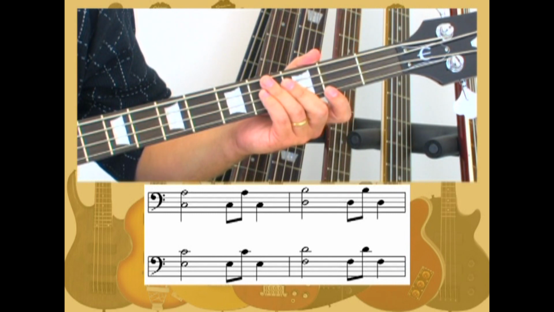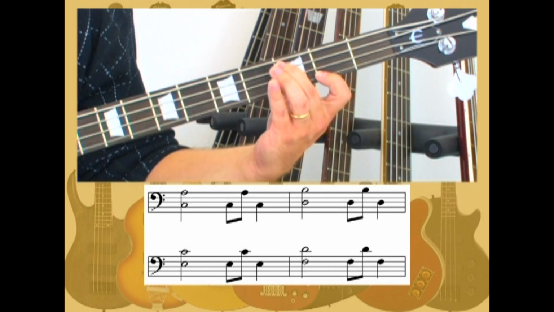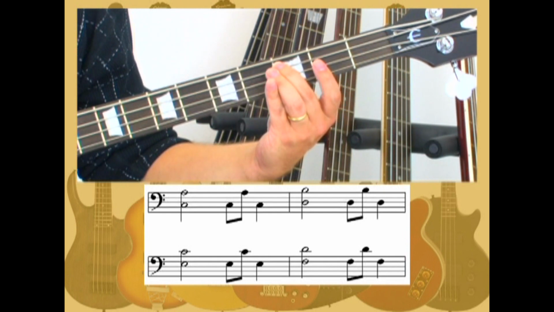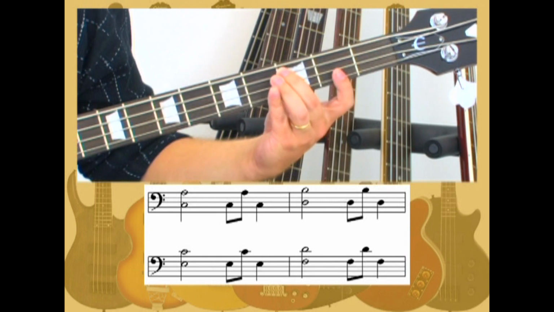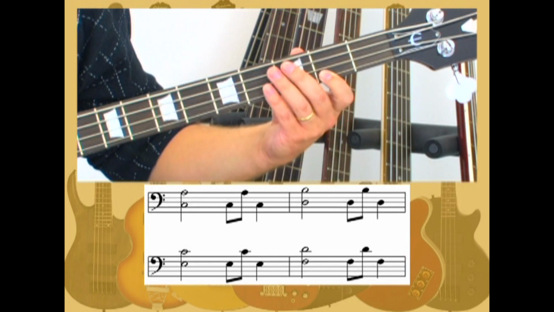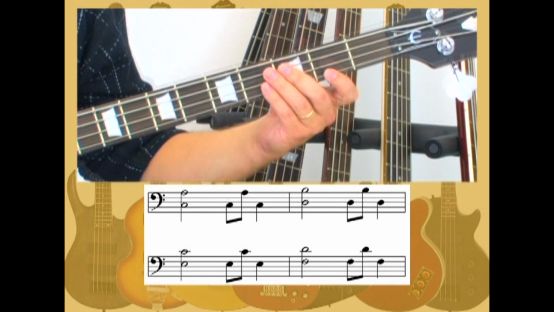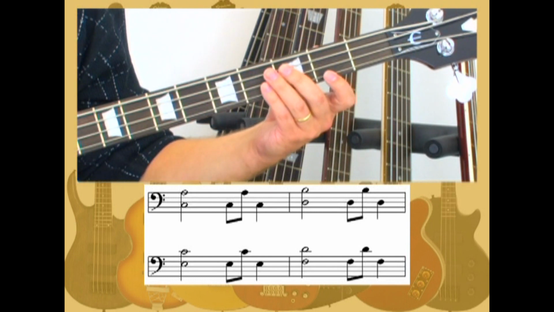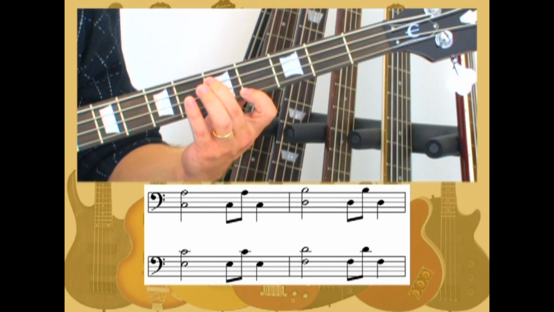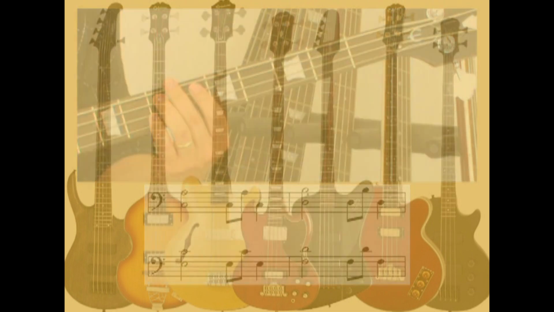For each measure, we start out playing a harmony for a half note for the duration of counts 1 and 2. On the 3 count, we play the root or starting note for an eighth note duration. On the and count, we play the sixth harmony for an eighth note duration. And on the 4th count, we play the root again for a quarter note duration. Altogether, the rhythm is half, eighth, eighth, quarter. 1, 2, 3, and 4.